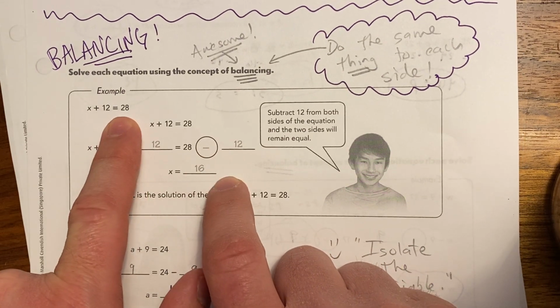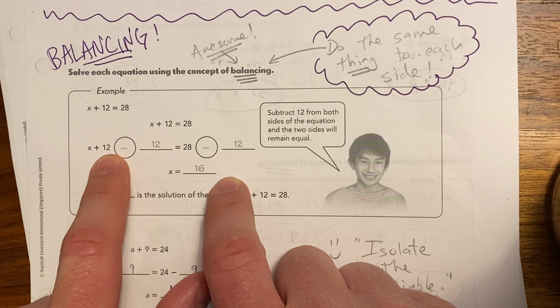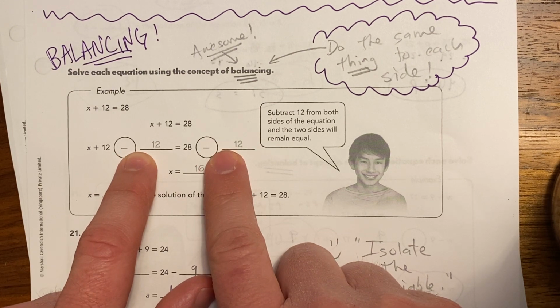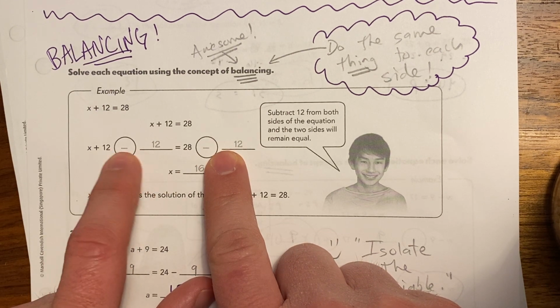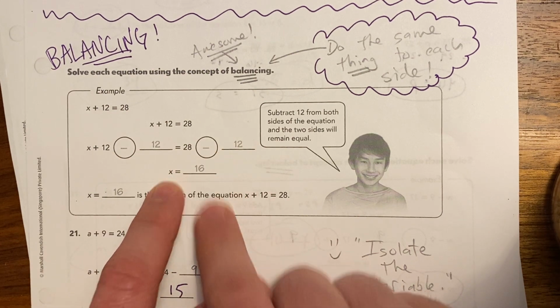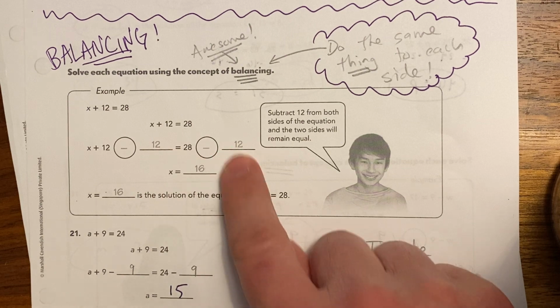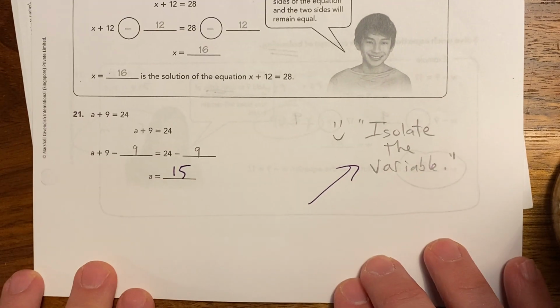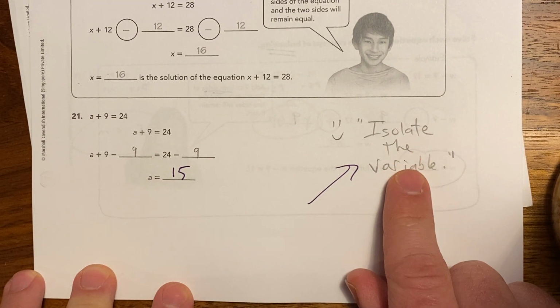x plus 12 equals 28. Let's get rid of the 12. Let's subtract it. But you've got to do that to both sides. Now 12 minus 12 is 0, so we just have x. 28 minus 12 is 16. So there's going to be a lot of that balancing. They set it up this way. I set it up a little differently, and I've shown you this before. We're trying to isolate the variable.